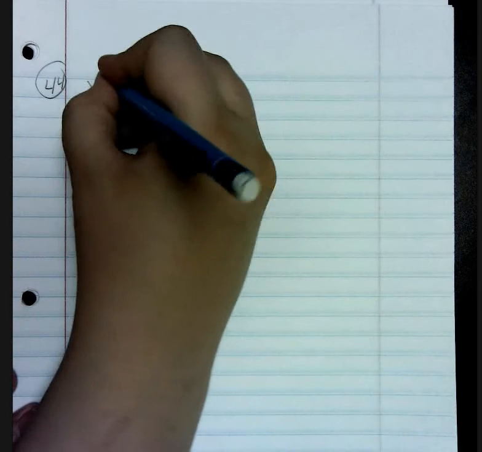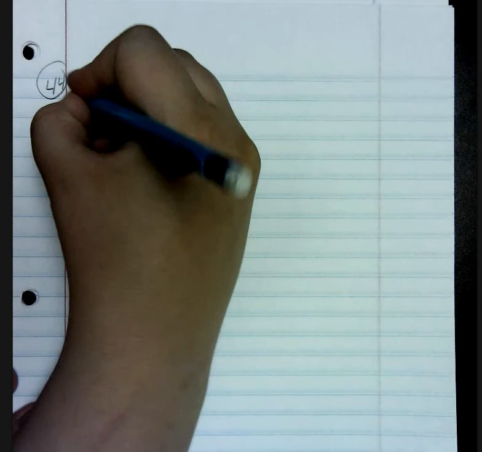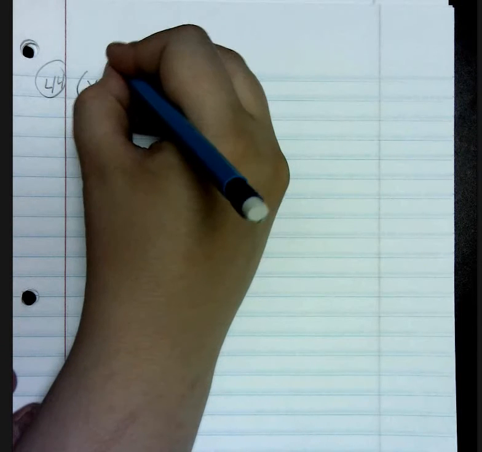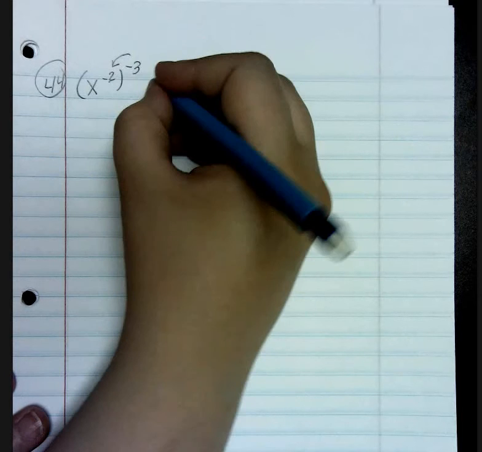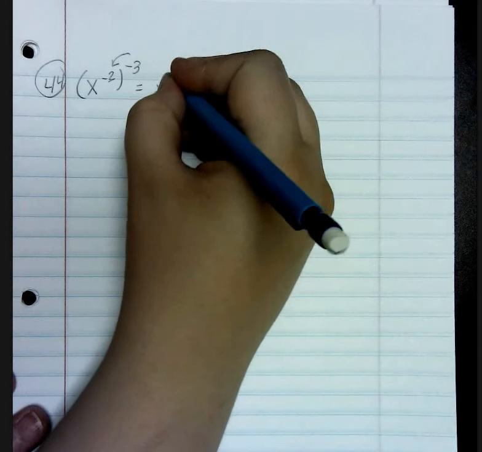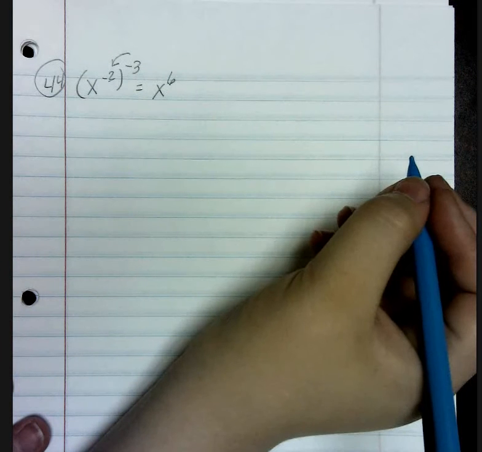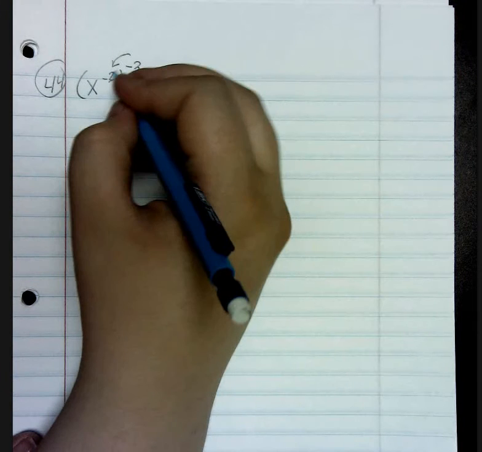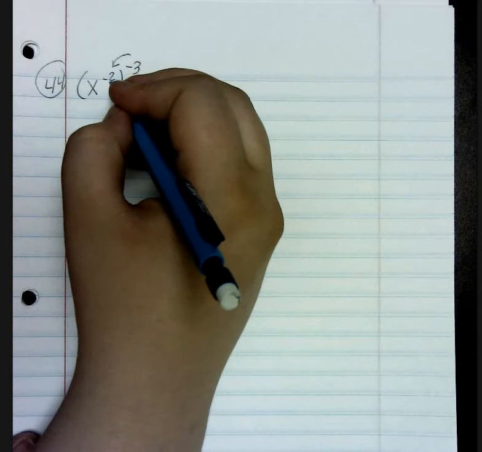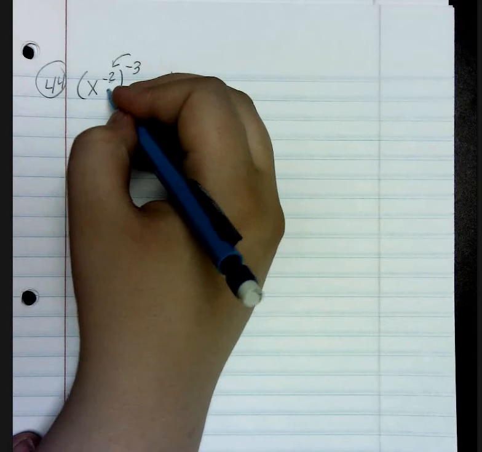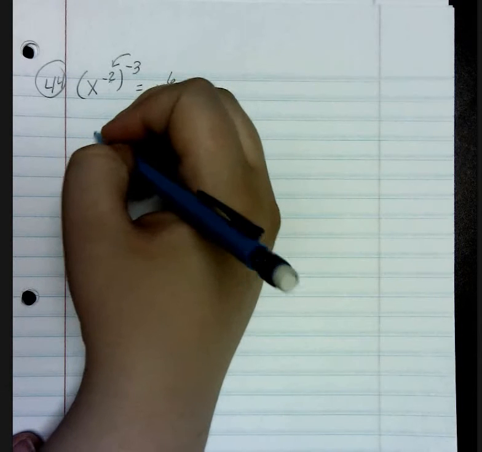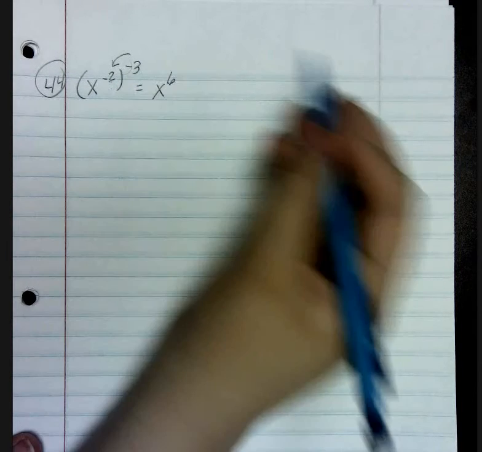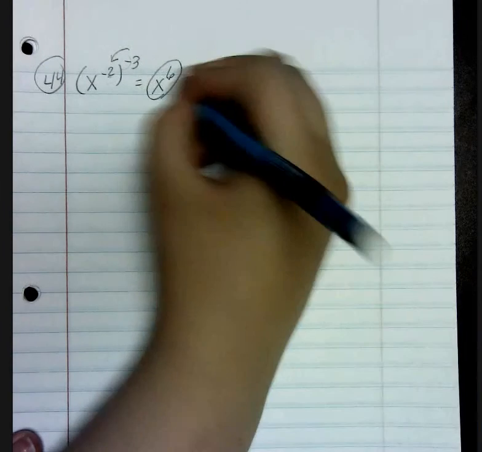Now for number 44, I've got x to the negative 2 to the negative third power. So I'm going to distribute my negative 3 into the negative 2, which would give me x to the positive 6. It benefited us by going ahead and distributing that negative 3 first, because had we moved the x to the negative 2 to the denominator, we would have ended up doing it again because it would have become a negative exponent again. So our answer would be x to the 6th.